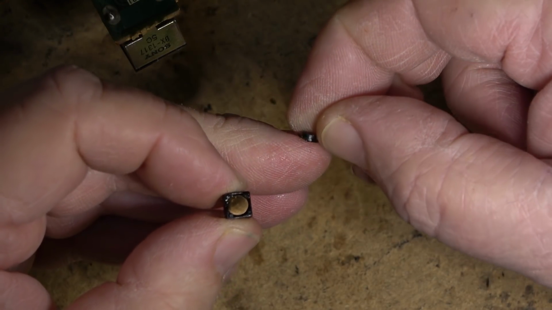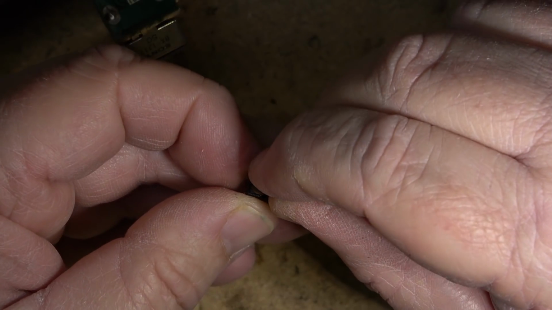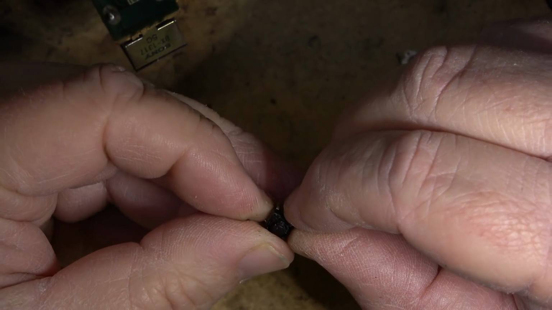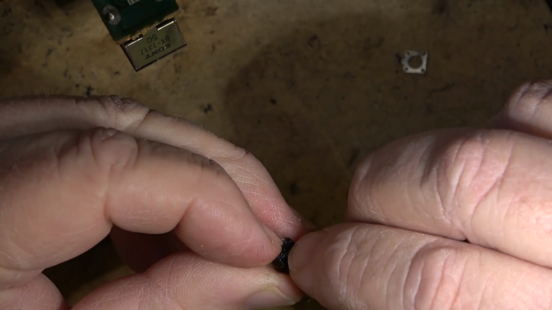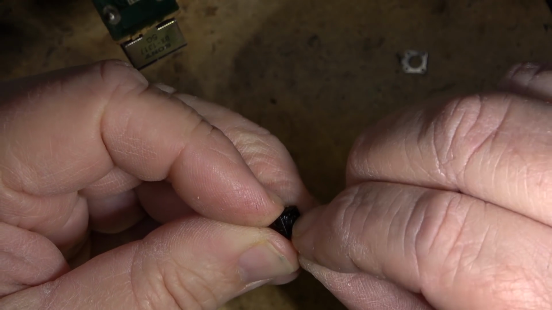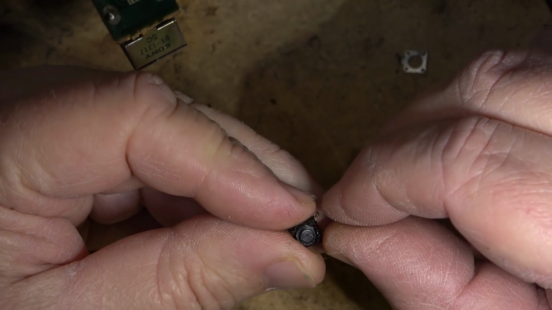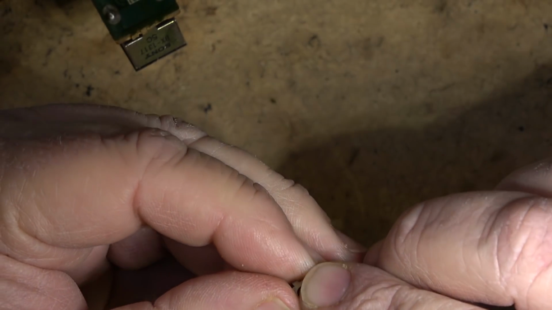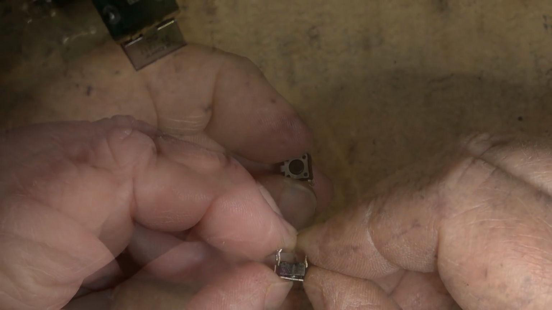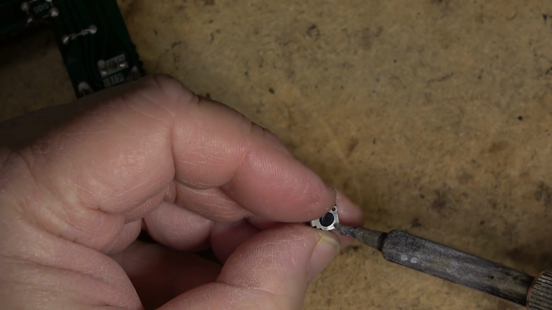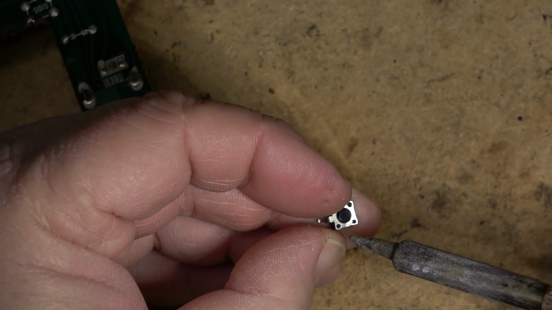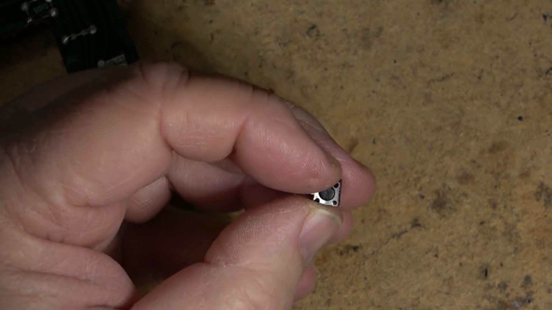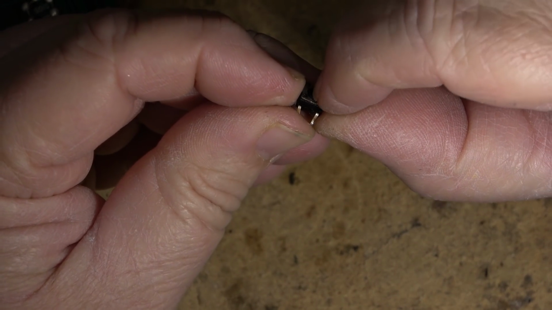And the button goes on top like this. My soldering iron just to melt the little tabs over to hold the switch together.